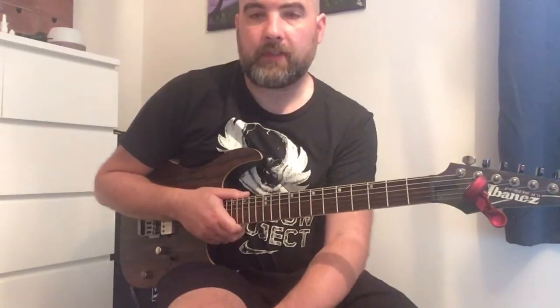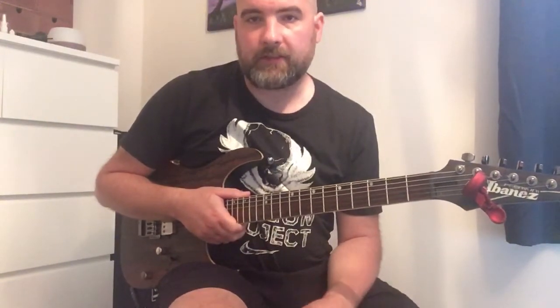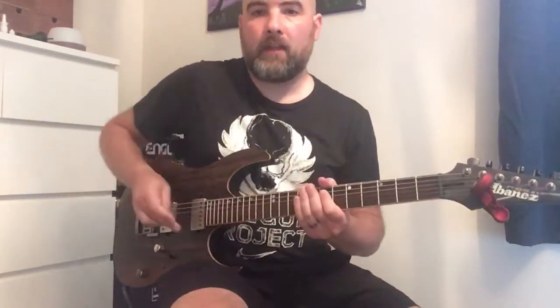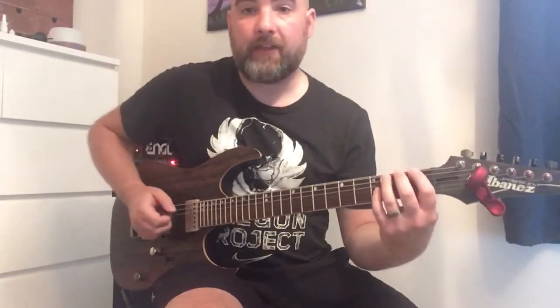Here's a lesson on octaves. Basically, an octave is the same note with an 8-note distance. This is very common, obviously, in a major scale. So, for example, we're going to use F.